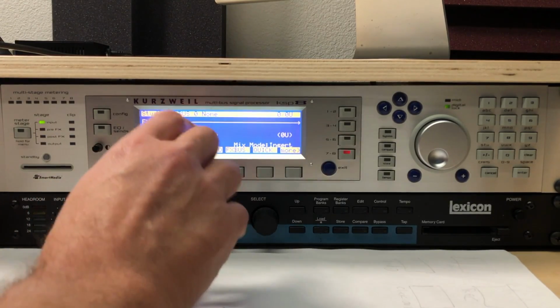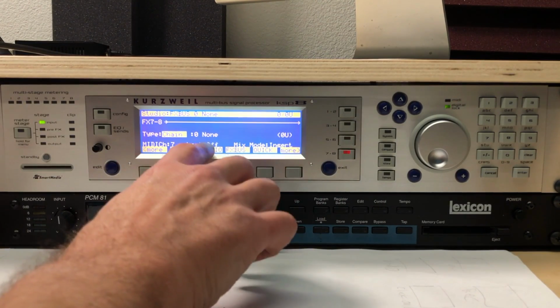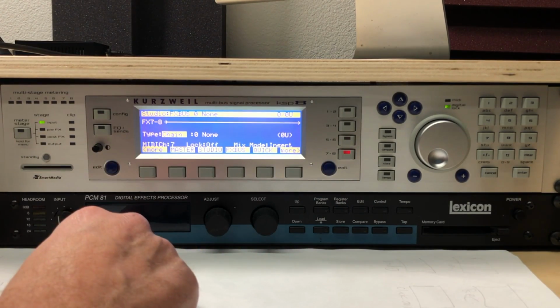What I love, and hopefully this translates to what you're hearing, is that it did what you want a reverb to do. It took the whole mix and pushed it back in the mix. But you notice that reverb never got intrusive. It just sat in there nicely. So these reverbs are fantastic. And last but not least, on effects 7 and 8, like I told you, I put nothing on there. So this is why it says none.